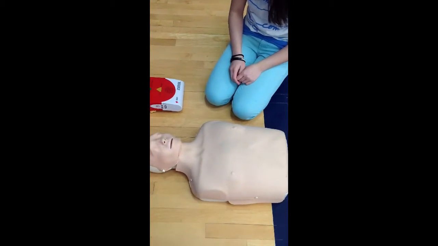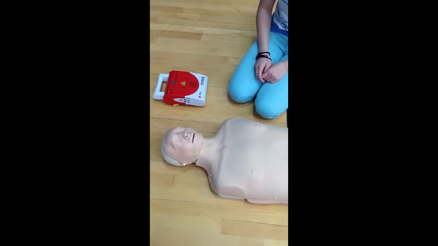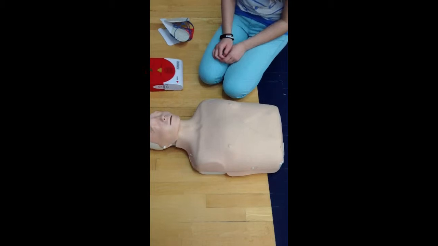So let's take a closer look at what we just did without the AED on. So when you get the AED, you immediately want to turn it on, and then don't actually press it.